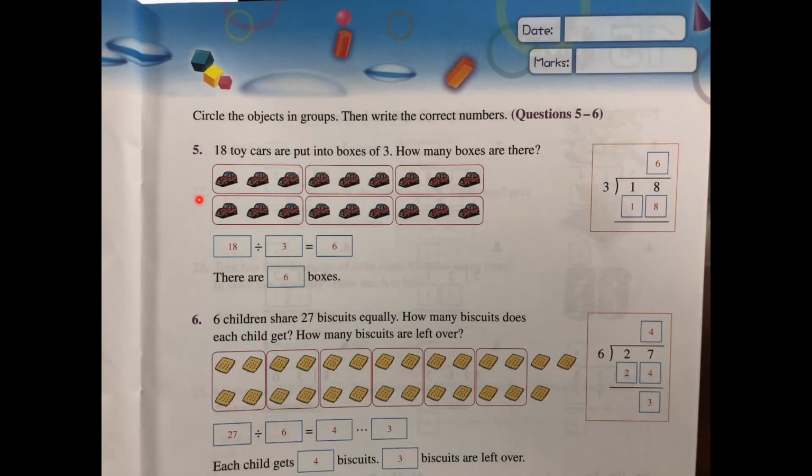Question number 5. Again, we also have to circle the objects in groups. 18 toy cars are put into boxes of 3. So each box contains 3. We simply have to circle 3 cars as a group. And then how many boxes are there? This is our horizontal form, and when we put it as the column form, 18 divided by 3.